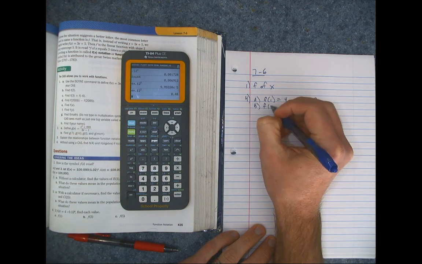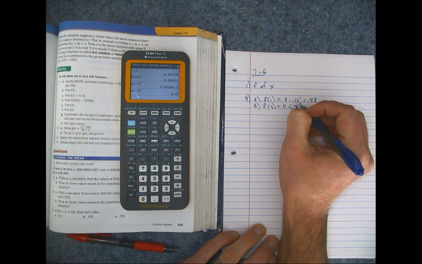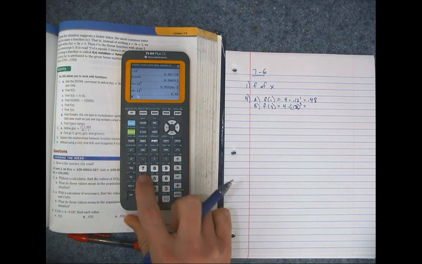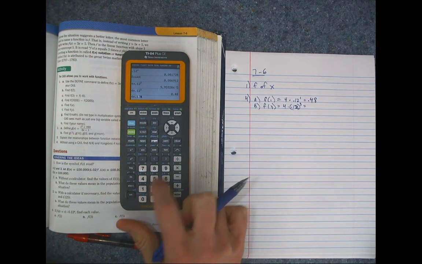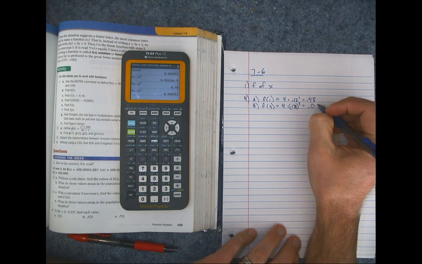Part B, f of 3 is 4 times 0.12 raised to the third, plugging in 3 for the x spot. 0.006912.